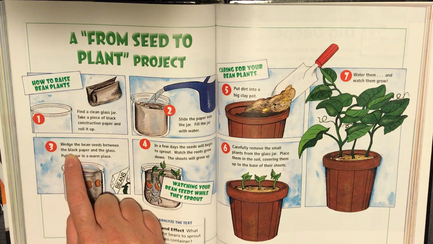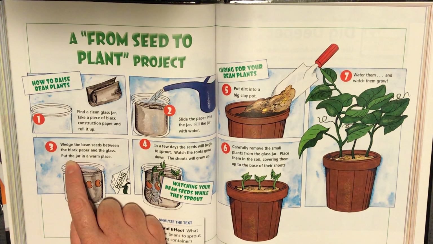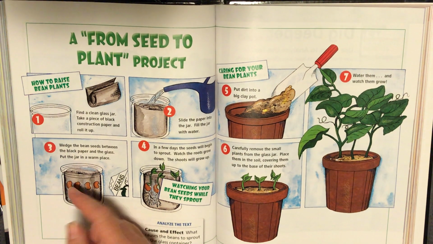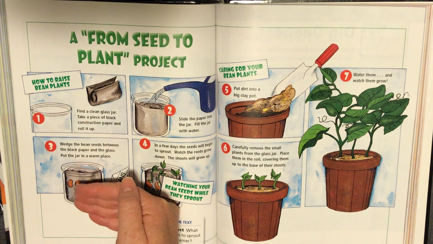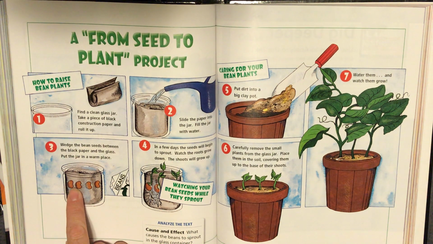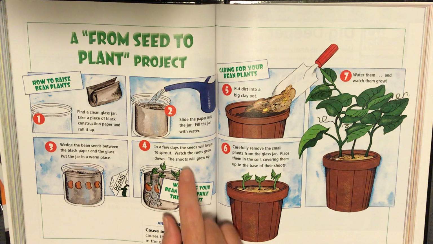Wedge the bean seeds between the black paper and the glass. Put the jar in a warm place. So you're going to put the beans in between the glass and the black piece of paper, or whatever color paper you have. That way you can see the beans.